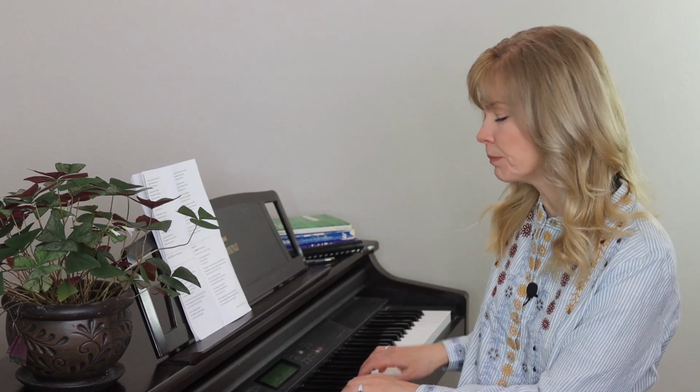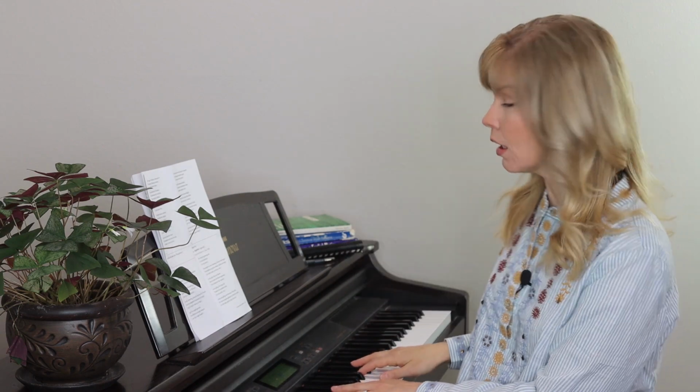I just want to check to make sure that my tongue isn't doing anything extra to try to make that change for me. So I'm relaxing the jaw, letting the tongue be relaxed as well. Notice I don't have to open too much yet.